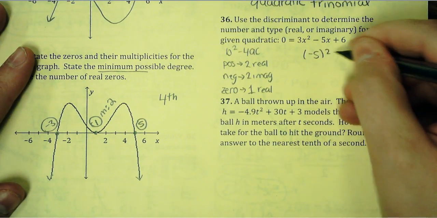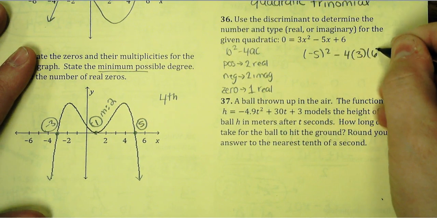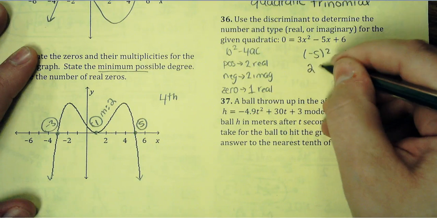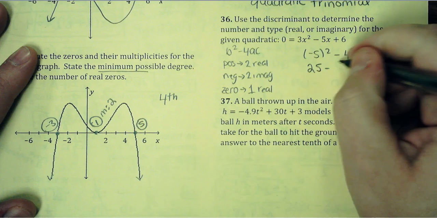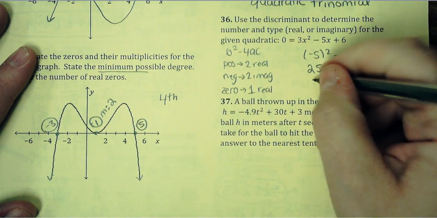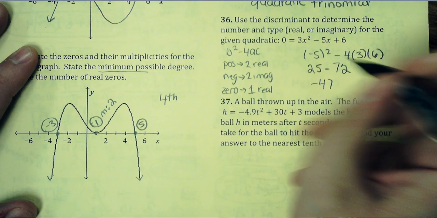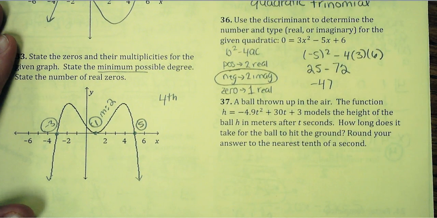So b squared, we need negative 5 squared, 4 times 3 times 6. So here I've got 25 minus, let's see, 4 times 3 times 6 is going to give us 72. So it honestly doesn't matter what the number is, it just matters whether it's positive, negative, or 0. In this case it's negative 47, so if it's negative, I would have two imaginary solutions.